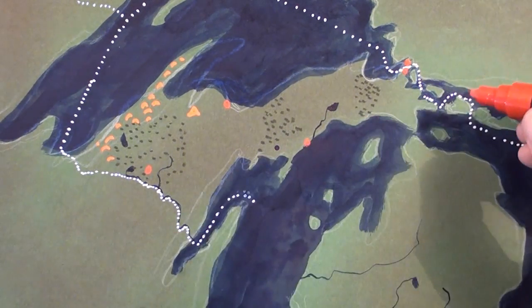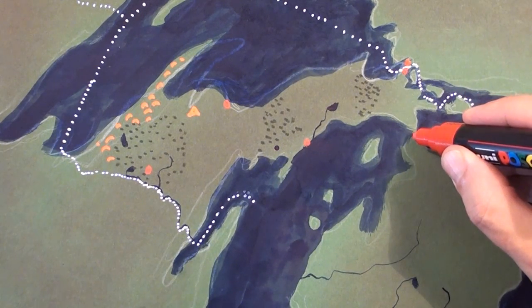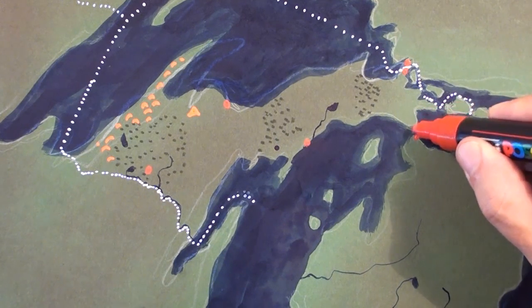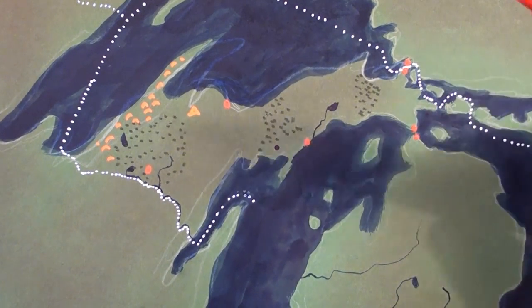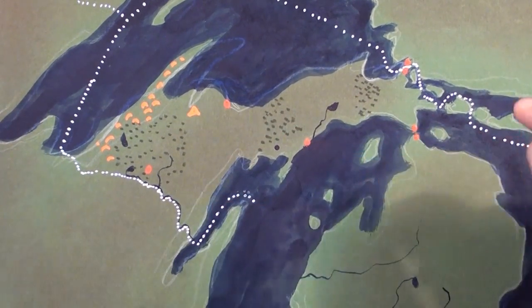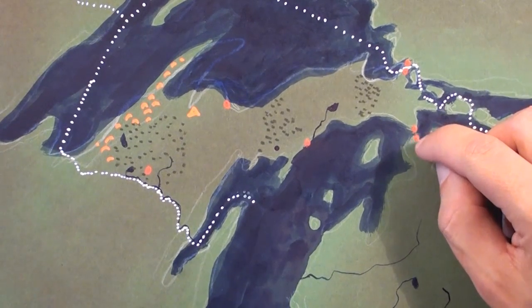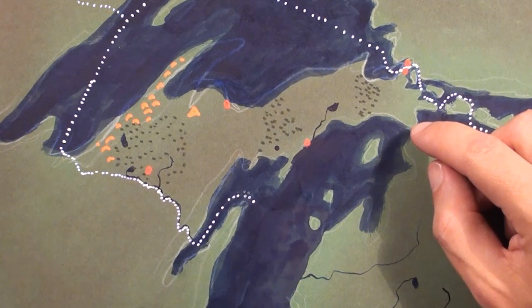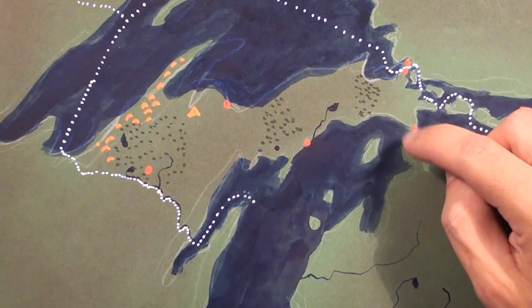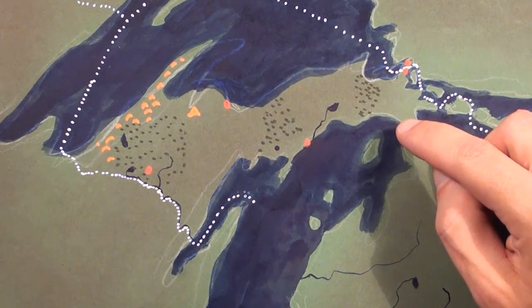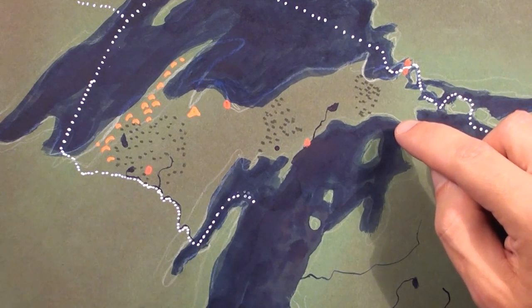And then we have Mackinaw City and St. Ignace. And between these two we have the really long bridge crossing the Straits of Mackinac. So the bridge was built in 1957, or it was opened in 1957.